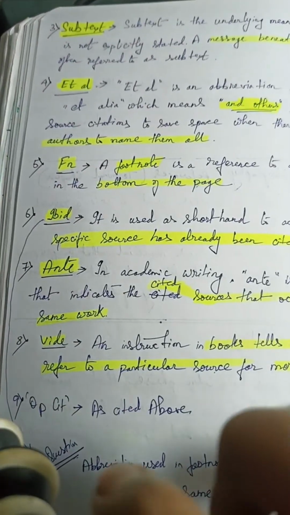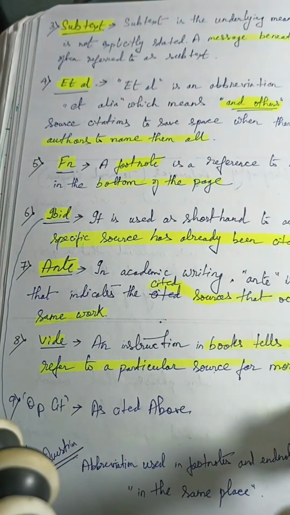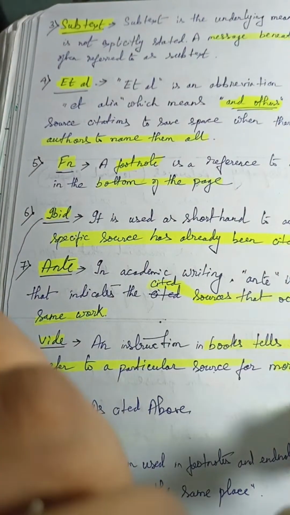CF means compare. et al. means and others. Then we have FN and IBID. So from this section we expected a question.